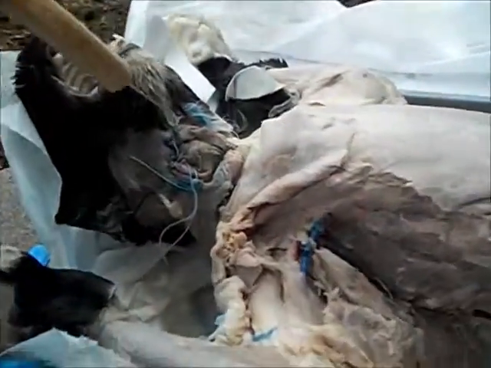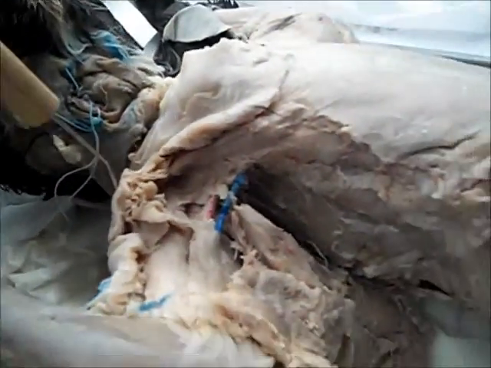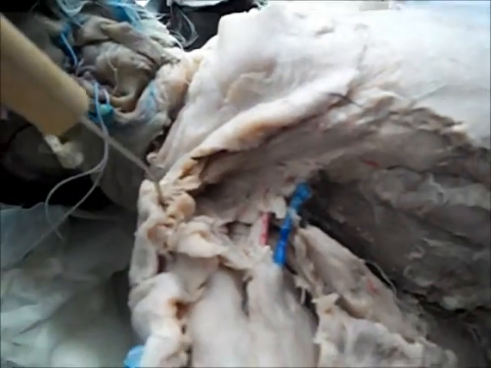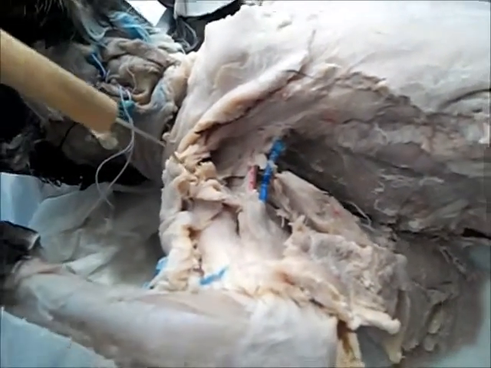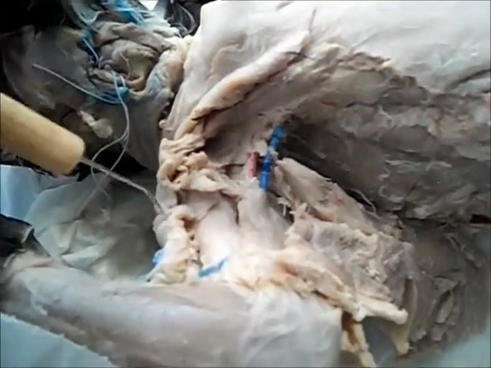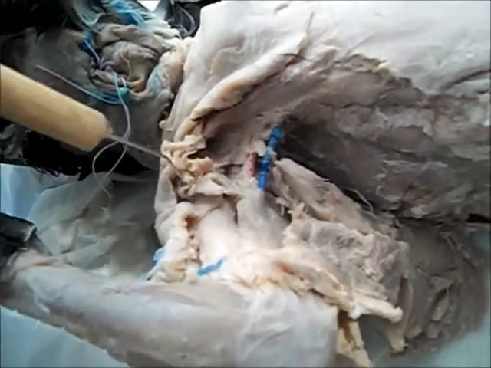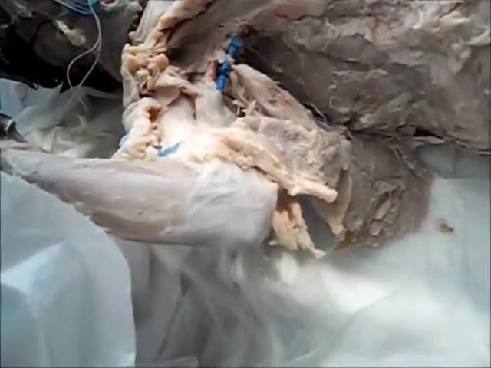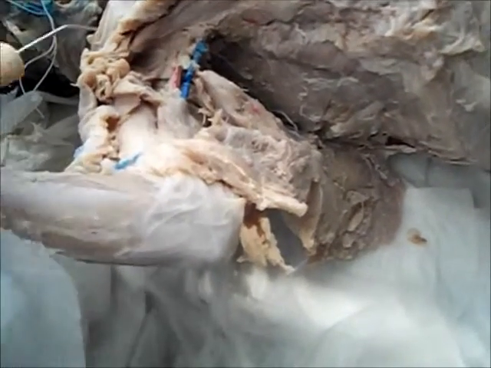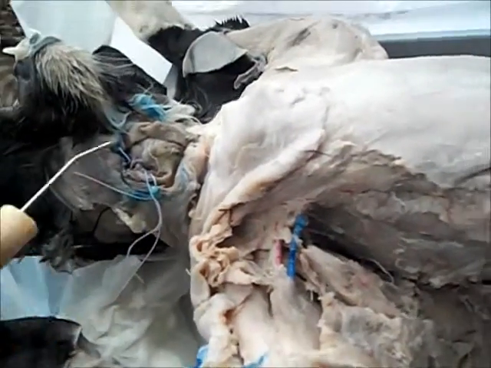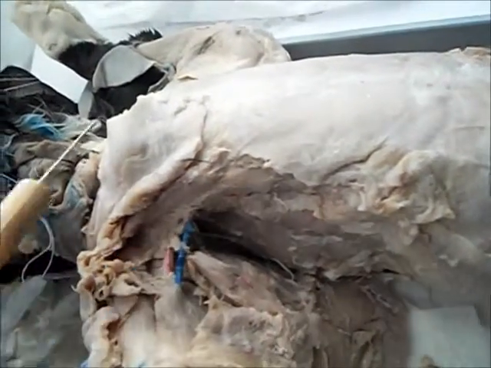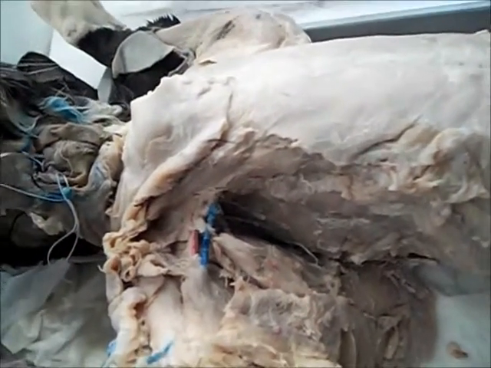Then we have the upper forelimb muscles. I kind of butchered the exterior ones, or the superficial ones, in order to get to the interior ones. But that usually goes from here to here is the pectoral muscles. The four pectoral muscles go from here over here.